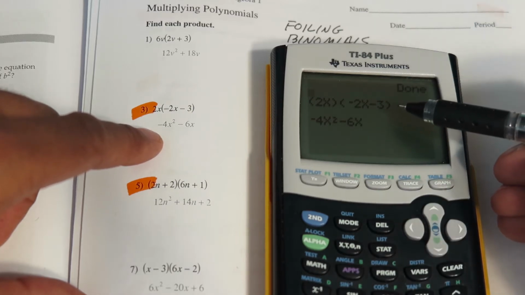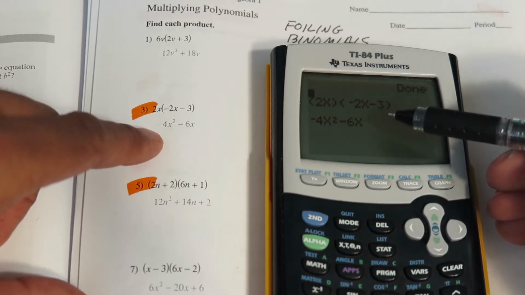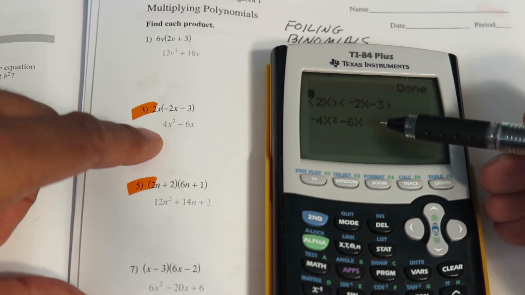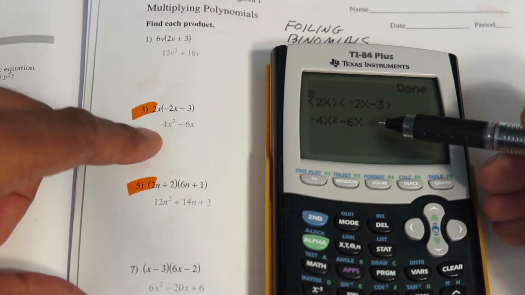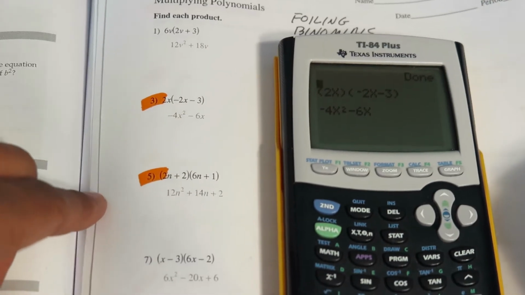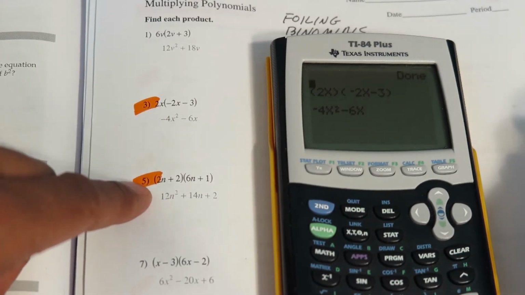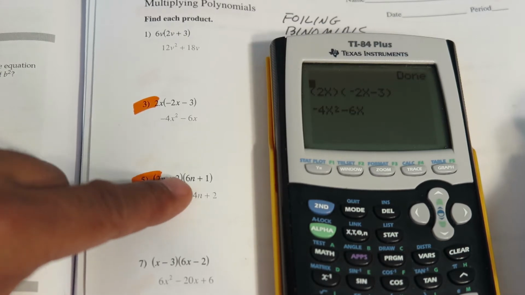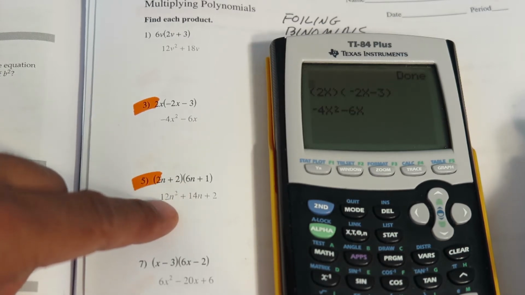So it gives you the input that you originally inputted, and then it gives you the output, whatever it is that you want. We want it in the standard form, so this is the standard form. So now let's go to the next one. The next one is factored. You see that it's factorable, and then it goes to the standard form.